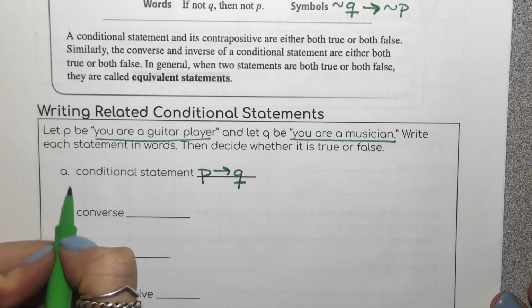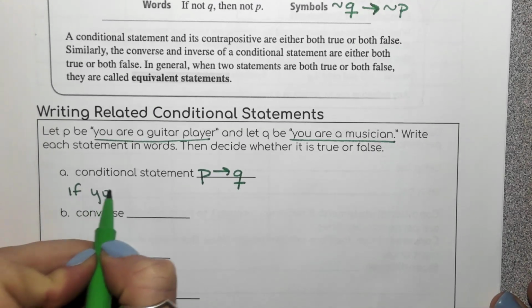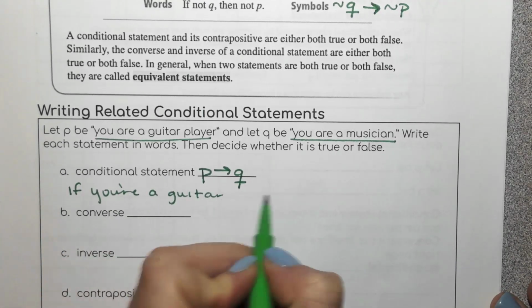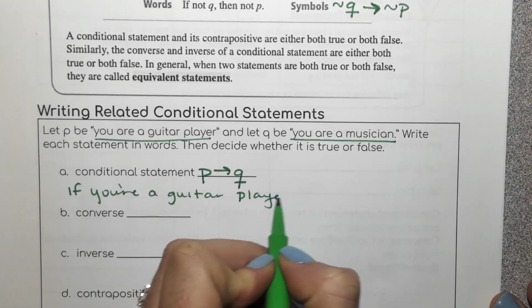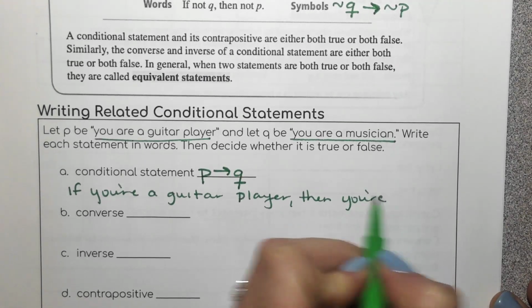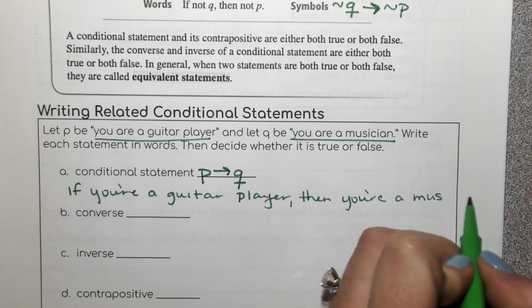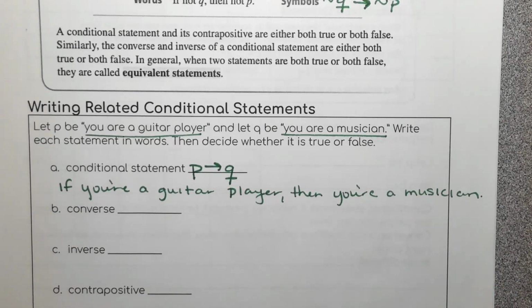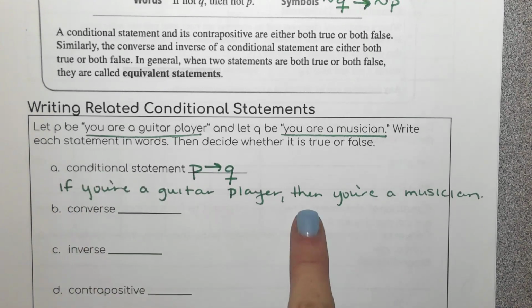You can just say it. If... then you are. Okay. Then. Okay. So if you're a guitar player, then you're a musician. It was if P, then Q.